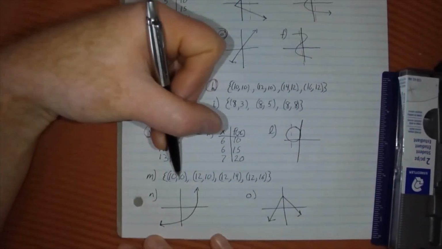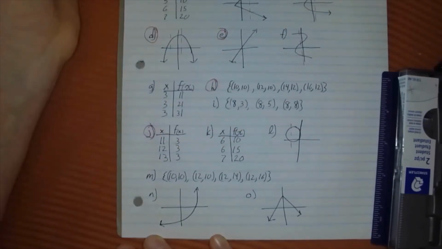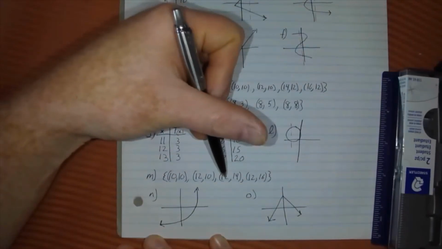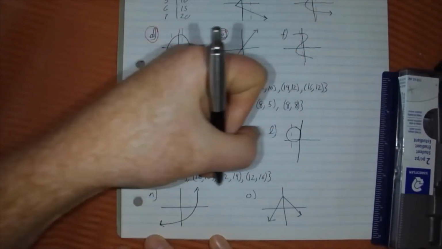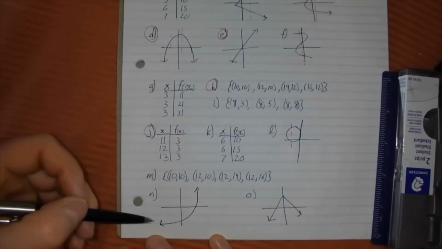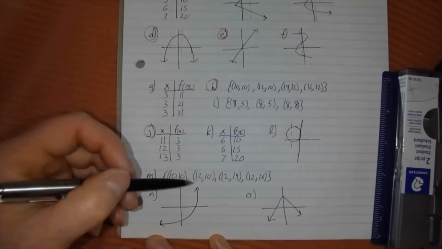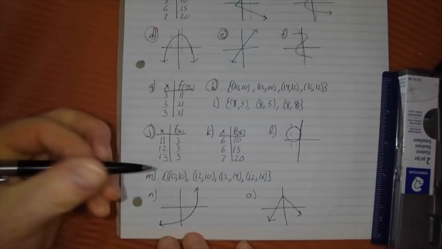M. Well, 10 can go to 10. Yeah. 12 can go to 10. 12 can go to 14, and 12 can go to... No, that doesn't work that way. That's not a function. This hyperbolic curve continues, inching closer and closer, never really getting to wherever its edge point is. Because of infinity, this is a function.